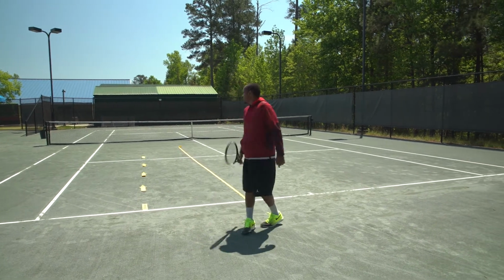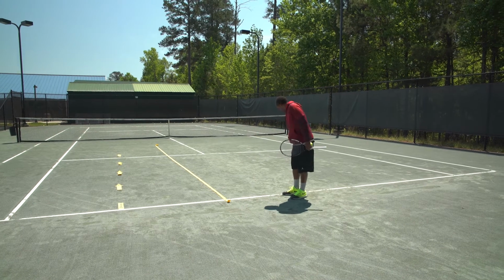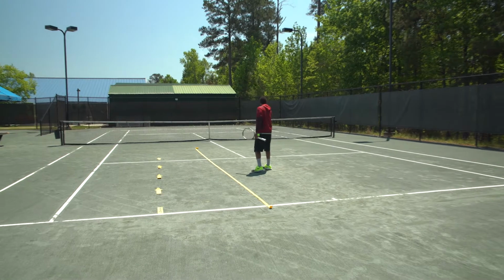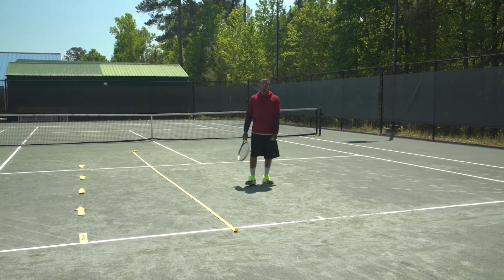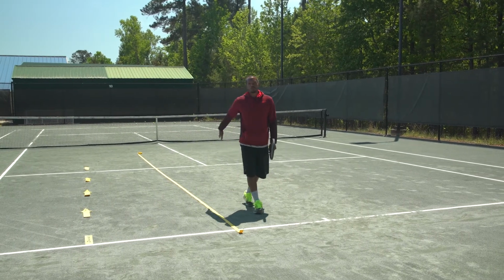Okay, so now from the baseline to the service line, this area inside this box is called no man's land. Nobody should be standing here unless you're going through it.